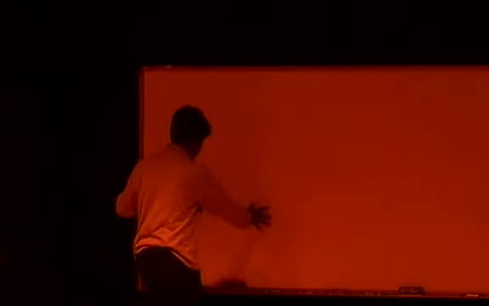Now comes the hard part. Okay, so how many of you cannot see it? Well, let me start writing down things.